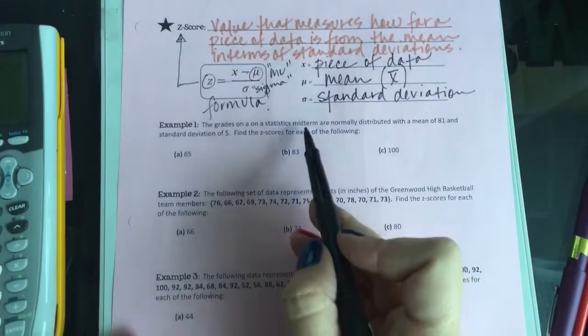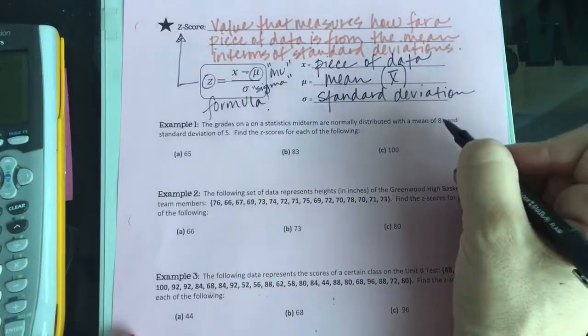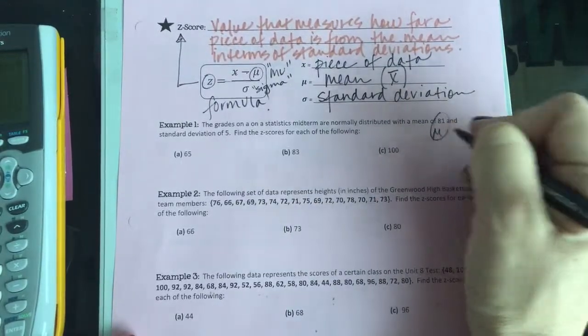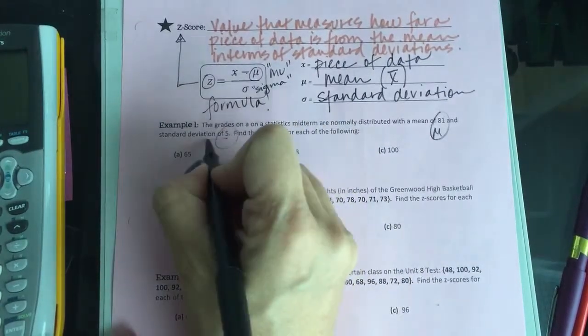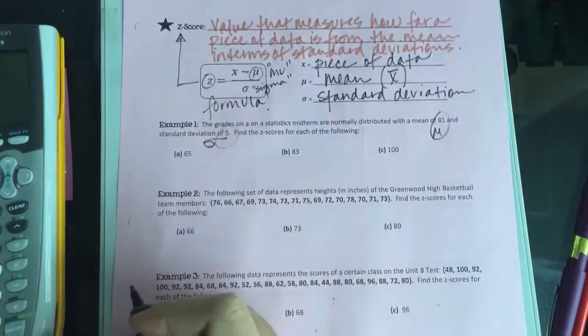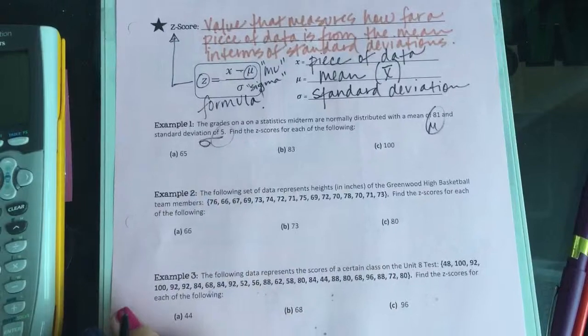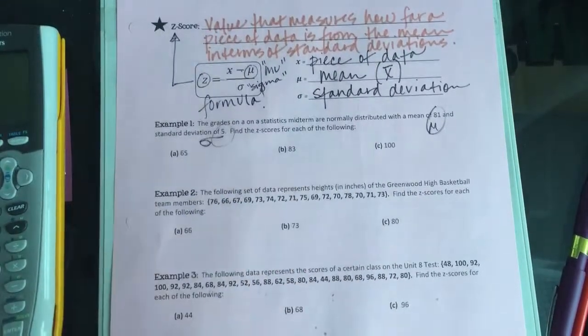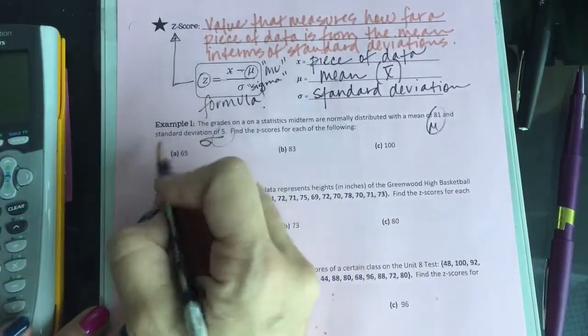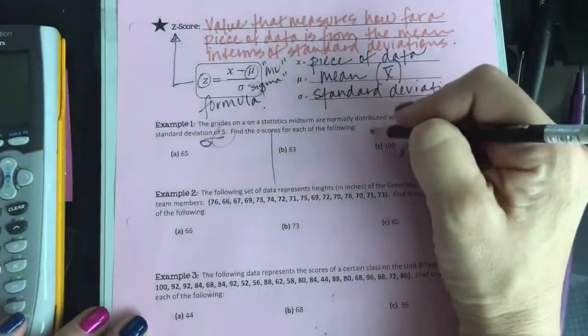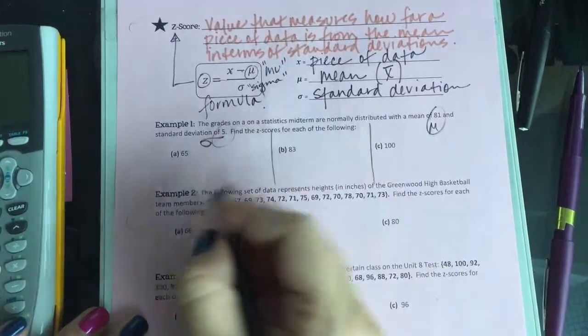The grades on a statistics midterm are normally distributed with a mean of 81. I'm going to circle that, and I'm going to put that mu symbol under there. I'm going to use it. And a standard deviation of 5, I'm going to circle that, and I'm going to put my sigma right there because I'm going to have to use it. It wants me to find the z-scores for each of the following numbers. So each of these, I'm just going to put a little calculation underneath. I'm going to break this down so I have some room for each.